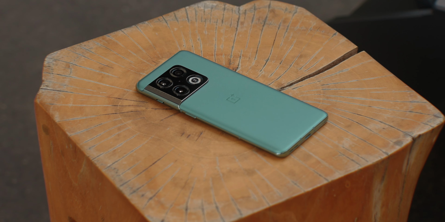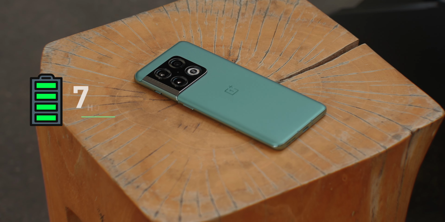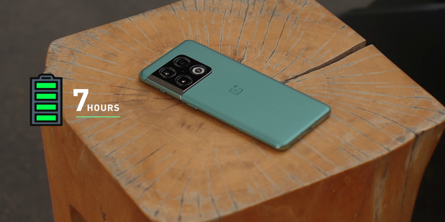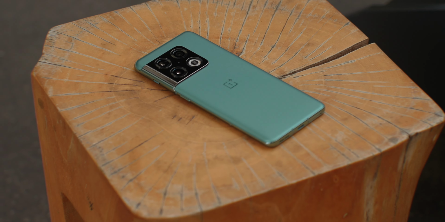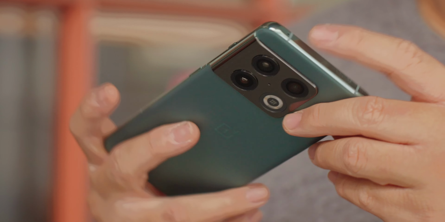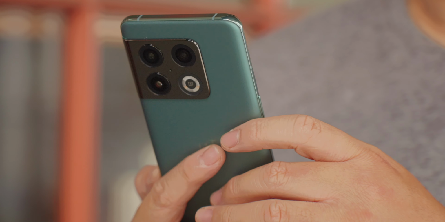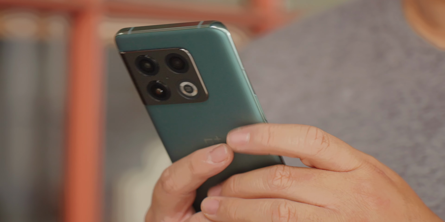Now, battery life is about the same as before. You can expect the OnePlus 10 Pro to get around 7 hours of screen on time, maybe a little bit more depending on what you're doing. But on average, you can expect around 7 to 7.5 hours of screen on time and over 17 hours of usage. But then again, this all really depends on what you're doing on your phone and whether you have the phone in QHD Plus or in Full HD Plus at 120 Hz.